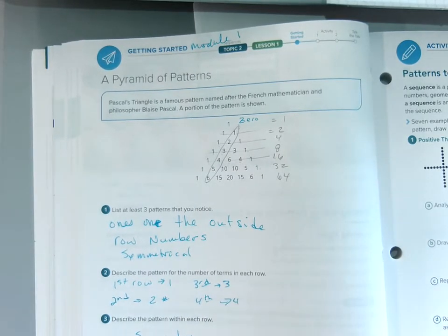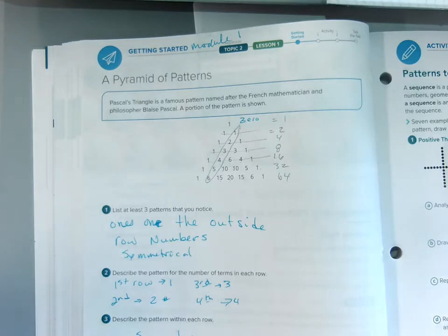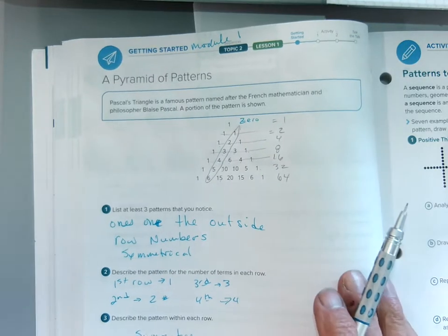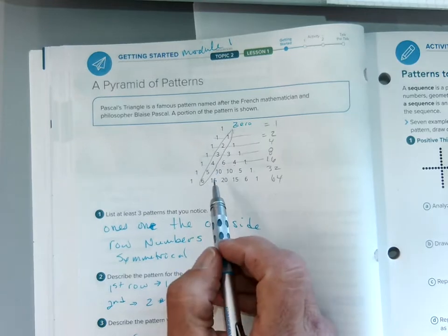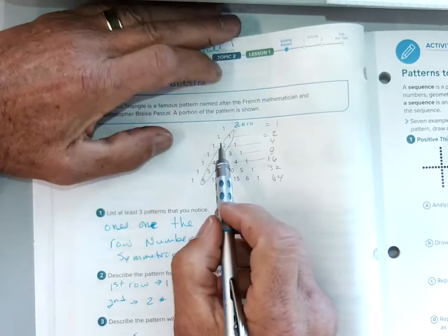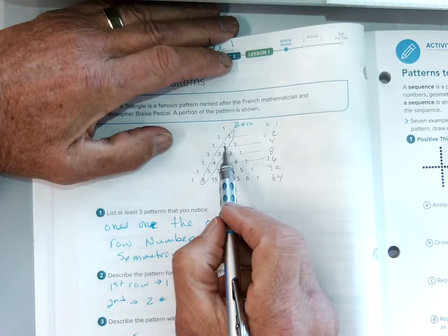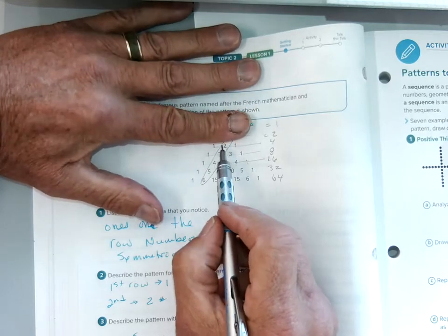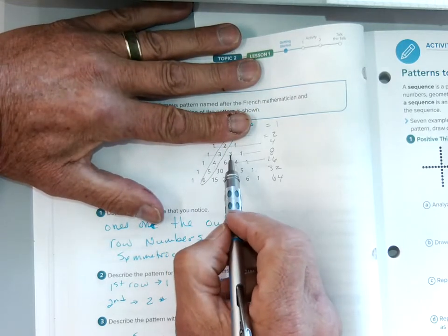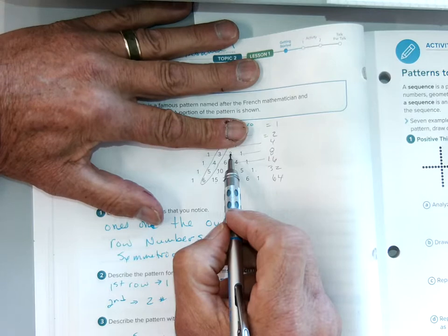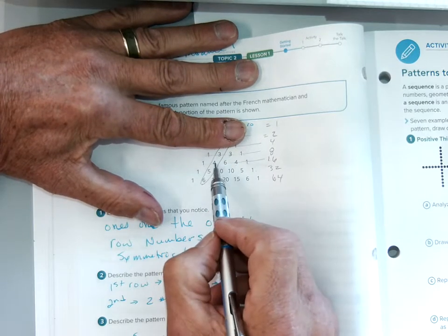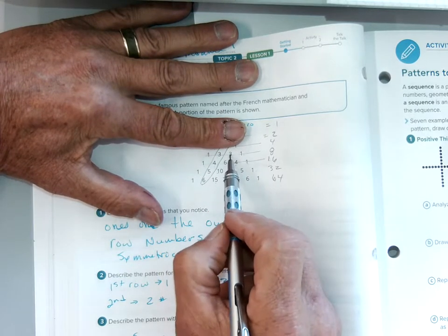Okay, now, how do you determine the next row? This is Pascal's triangle. Okay, watch. That's how it goes. You're adding up the numbers. So, for instance, we'll go 1 plus 1 is 2. How do I make the 3? 1 plus 2 is 3. 2 plus 1 is 3. How do I make the next row? Okay, 1 plus 3 is 4. 3 plus 3 is 6. 3 plus 1 is 4.